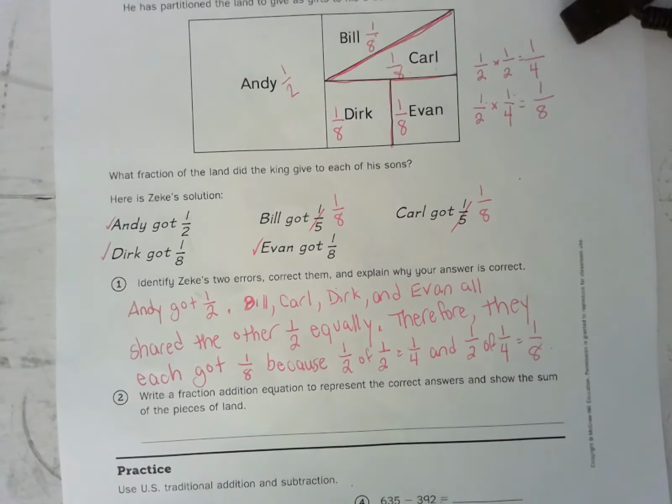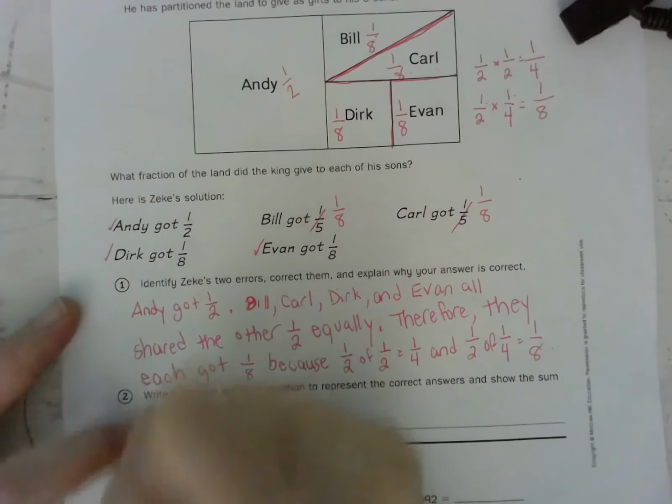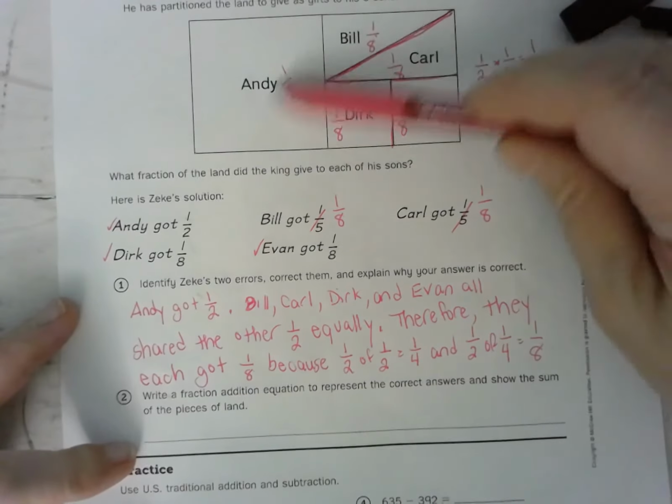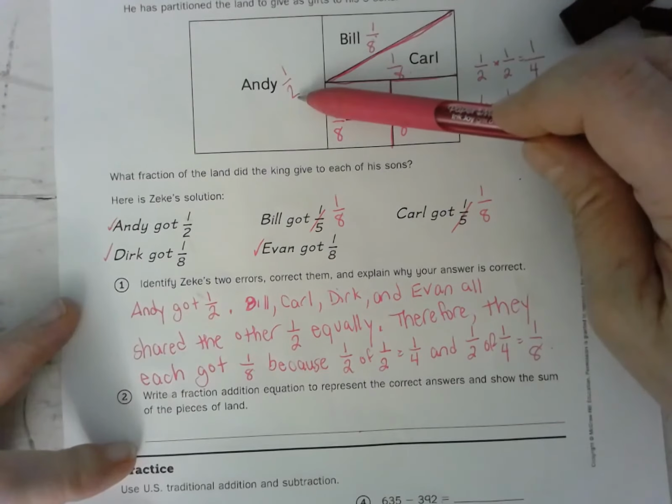Number 2, write a fraction addition equation to represent the correct answers and show the sum of the pieces of land. Okay. So 1/2. So we need like denominators, right? So 1/2. How many eighths would 1/2 be?